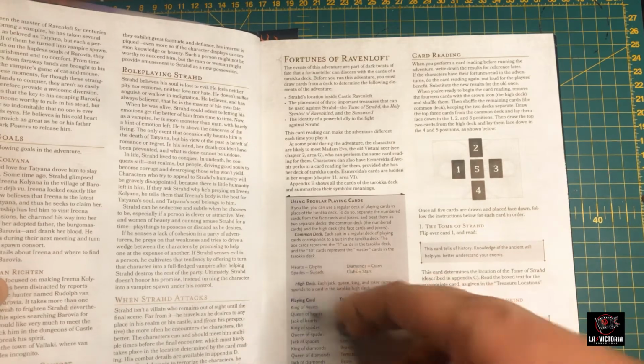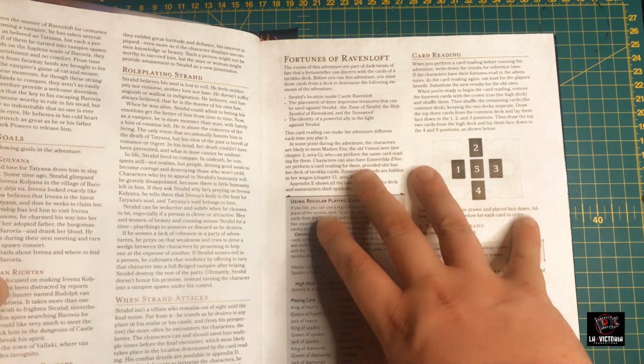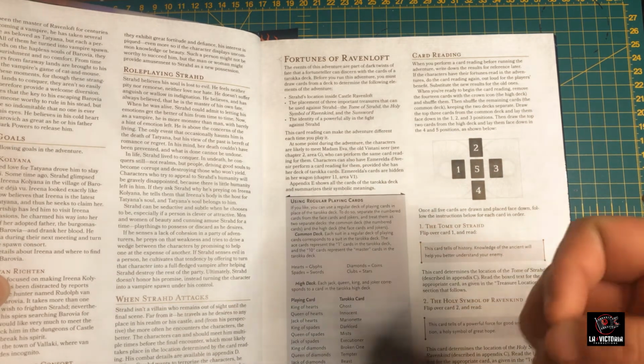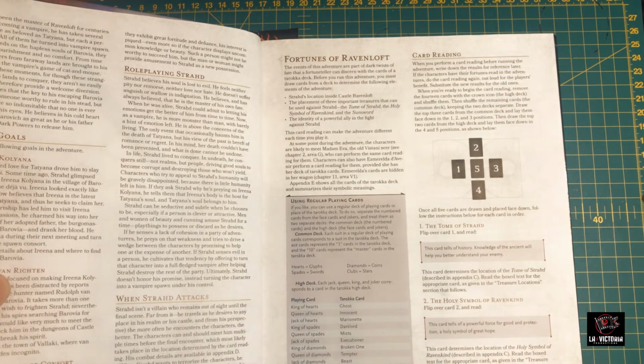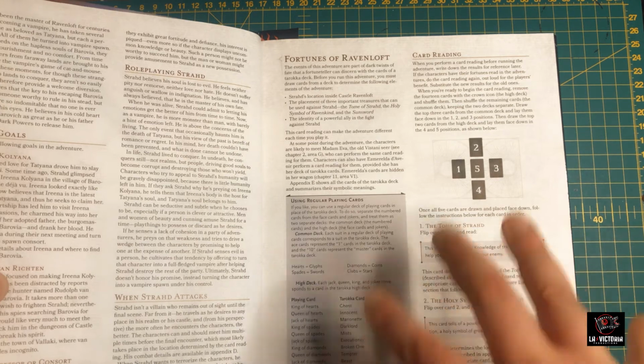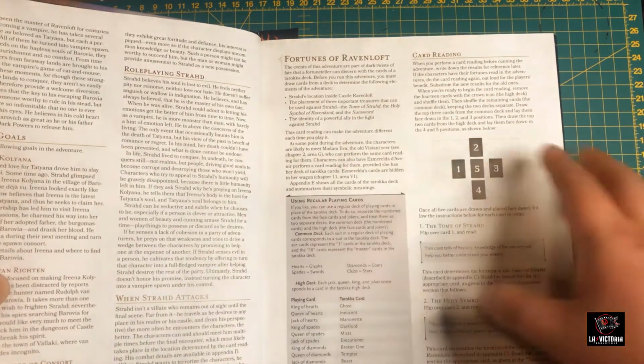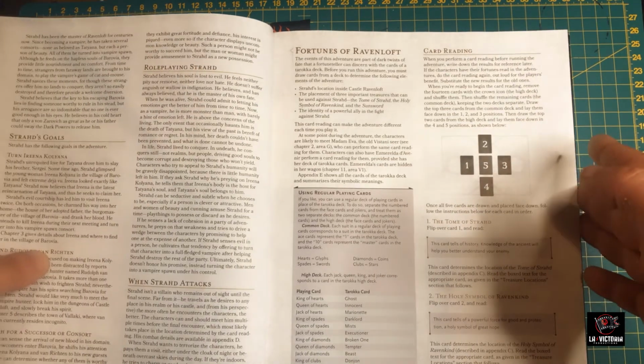So by doing the reading, you get these elements, and it's really nice to be able to, in-game, do a fortune telling for your players and then have the results determine these elements of the game. I think that's a really, really cool thing.